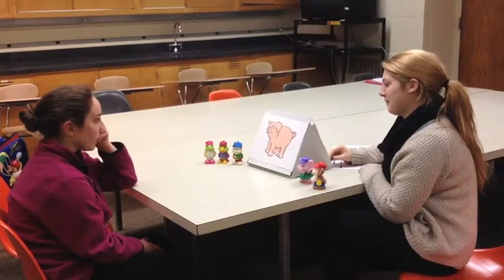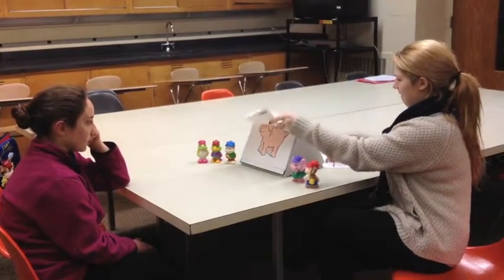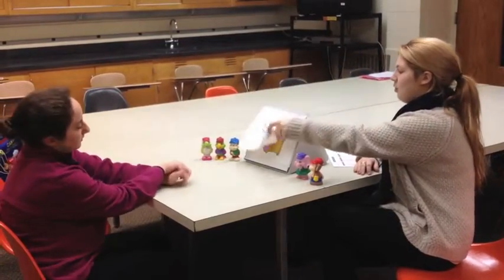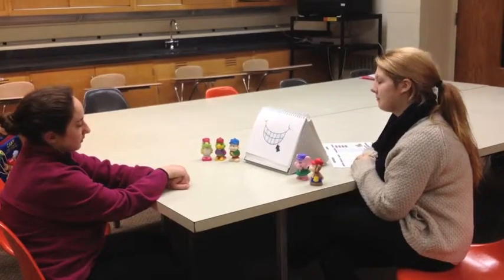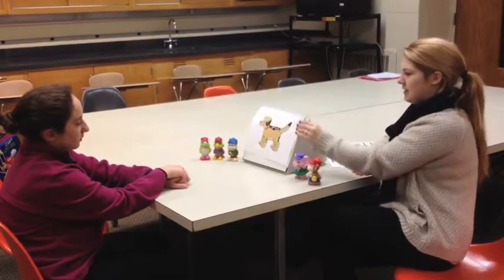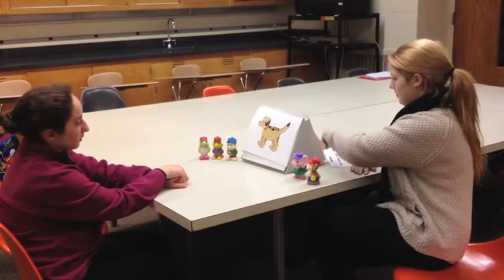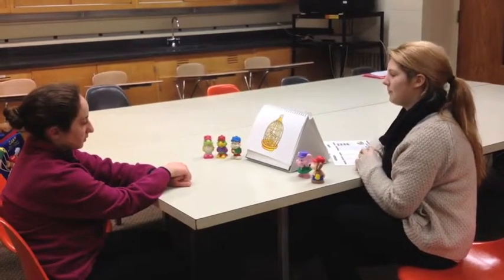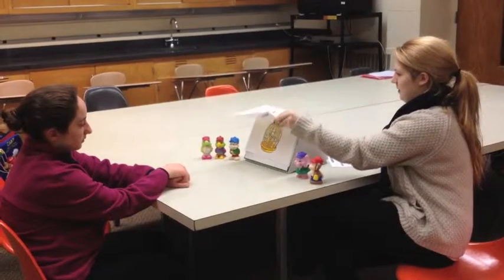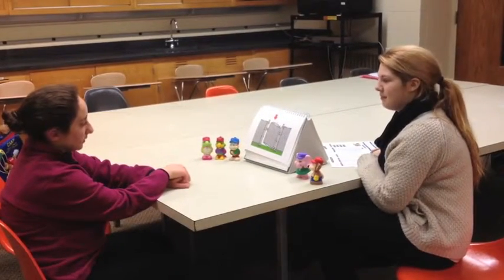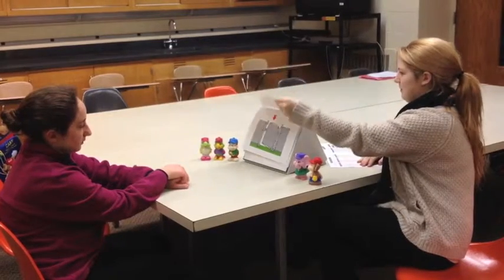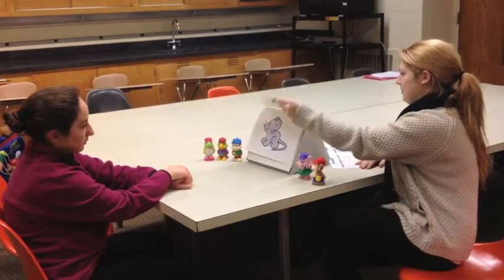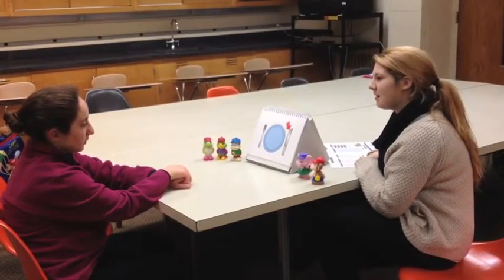What is this? Pig. What is this? Bed. What are these? Teeth. What is this? Dog. What is this? Cage. What is this? Date. What is this? Mouse. What is this? Knife.